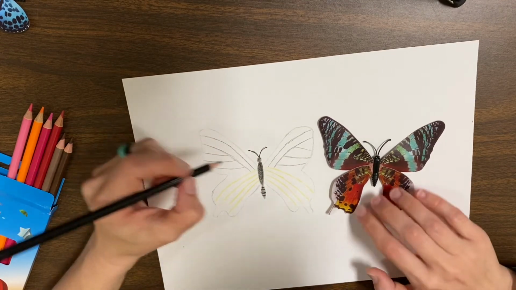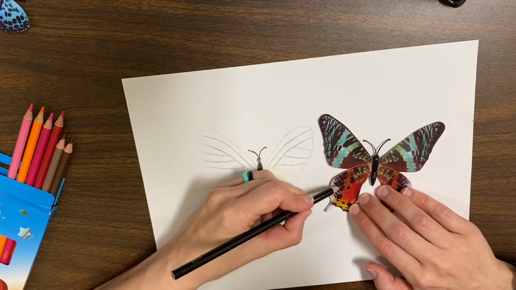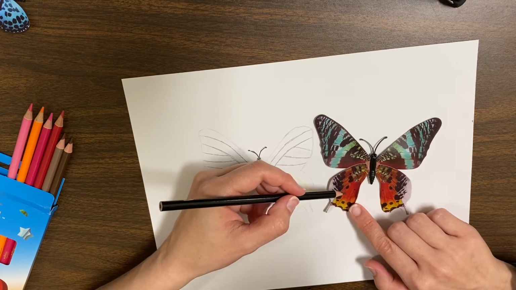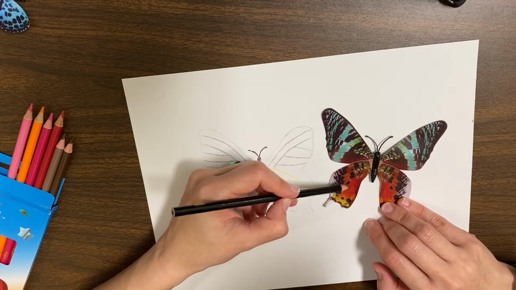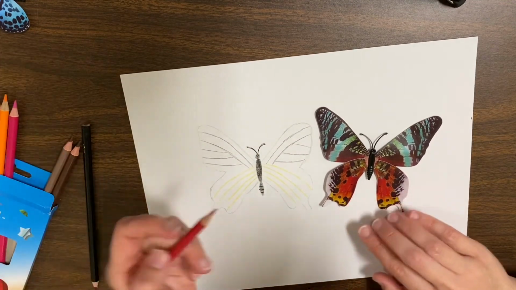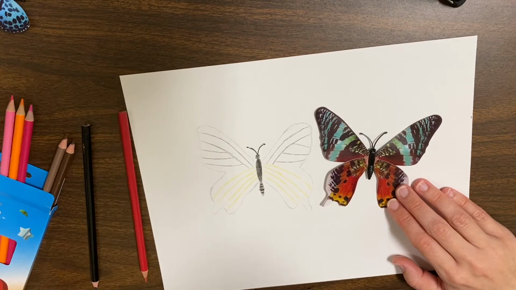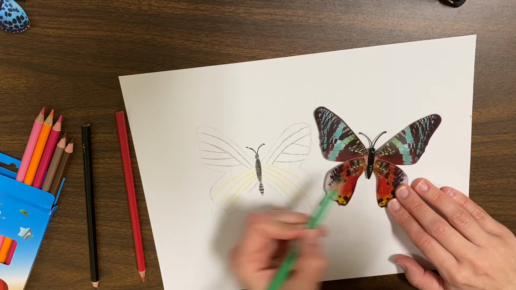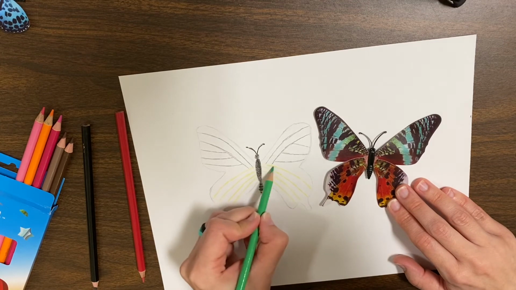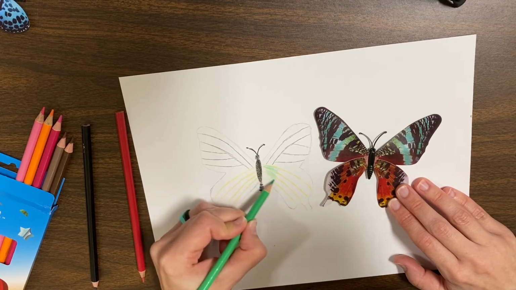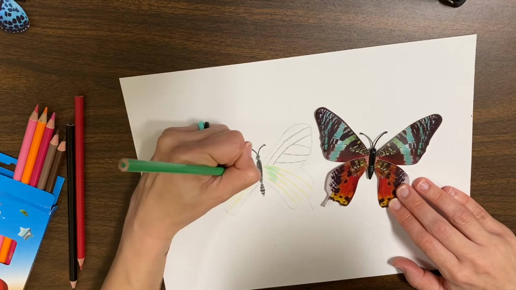All right, now I see a bunch of these black dots here, but I think I want to get the color underneath of them first. So I'm going to do the reddish orange and the yellow first. It looks like there might even be a little bit of green right here. So let's just do a little bit of green right up here on both sides.